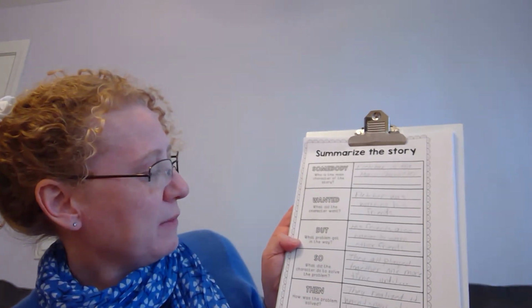Okay, so our summary is last week for Fletcher. It says, who was the main character of the story? And we said Fletcher was the main character. And what did the character want? We said Fletcher was warning his friends that something bad was happening. He thought that something bad was happening. And what was the problem that got in his way?